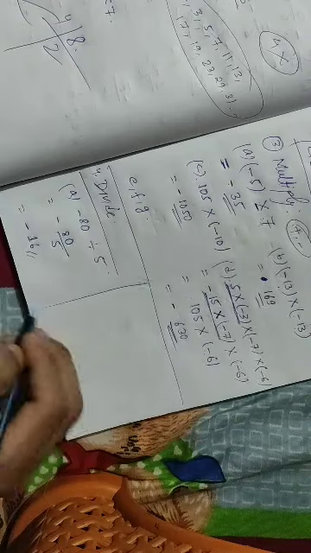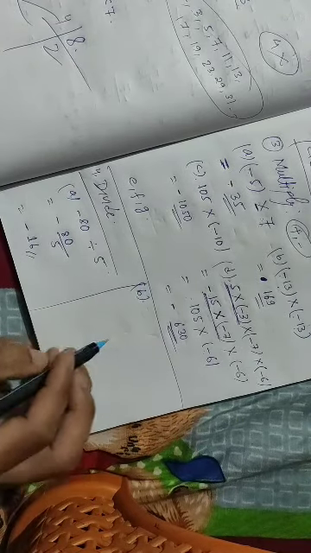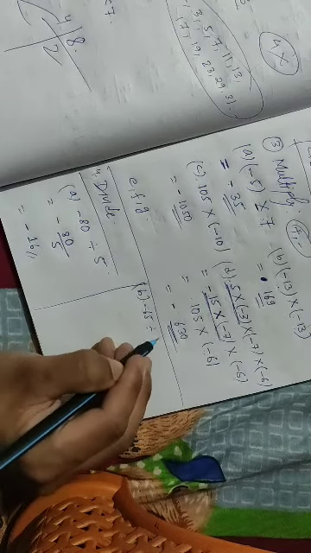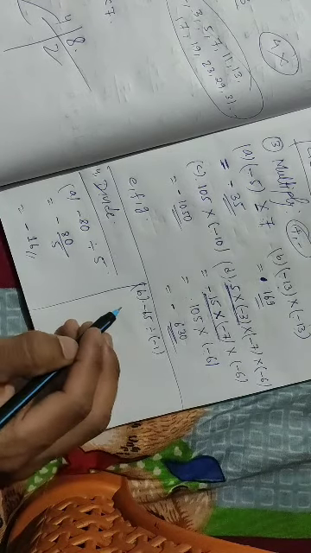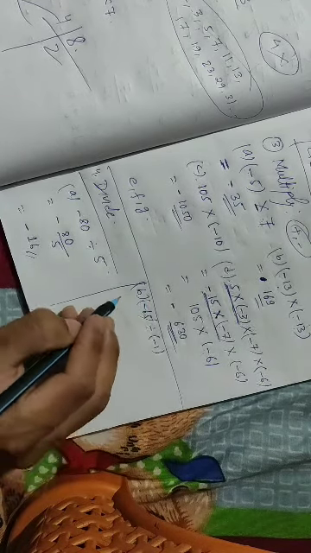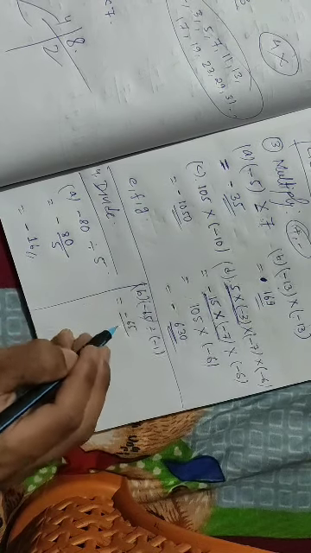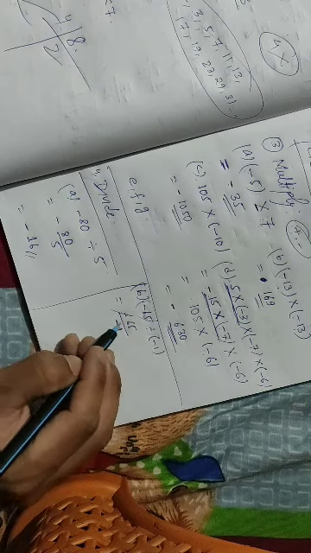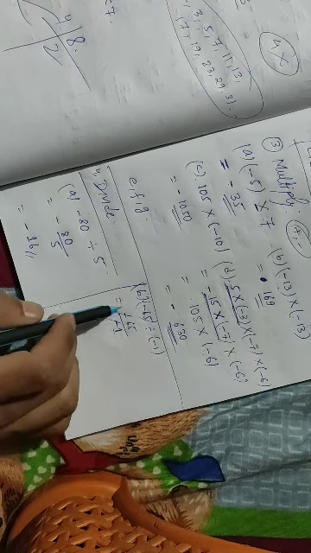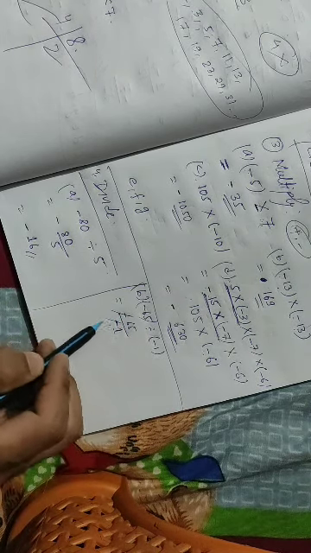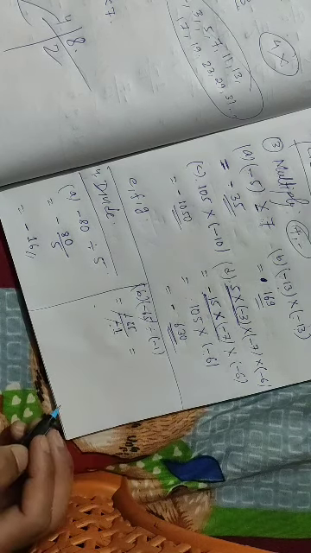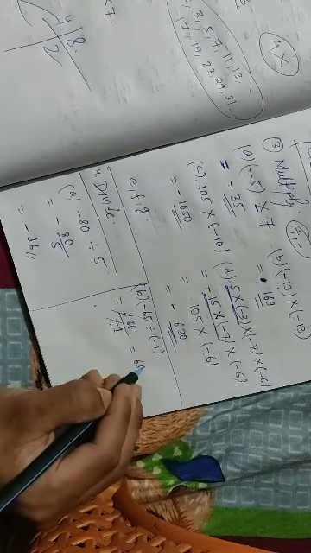In the next question, that is question number B, we have minus 65 divided by minus 1. So this means it will be minus 65 divided by minus 1, right? So this minus and this minus sign will be cancelled, because we have minus here also. So 65 by 1 means obviously it is 65 only.